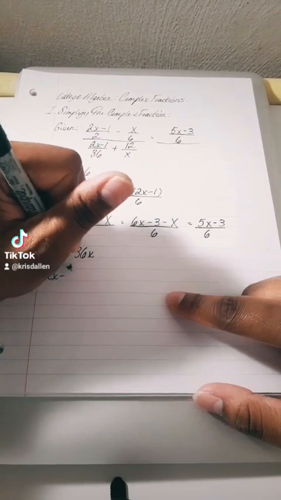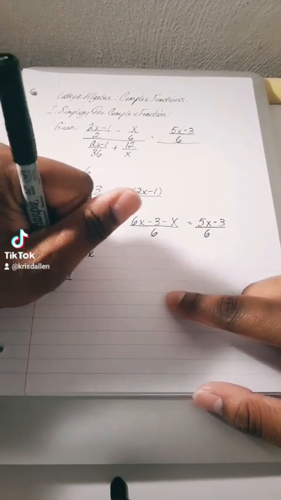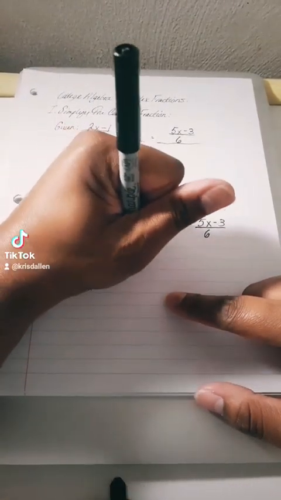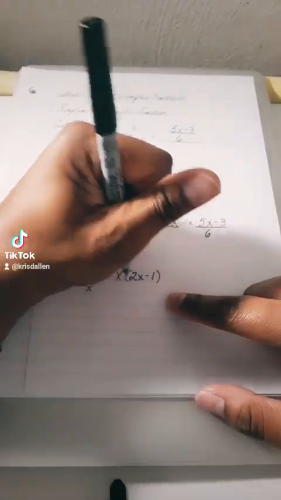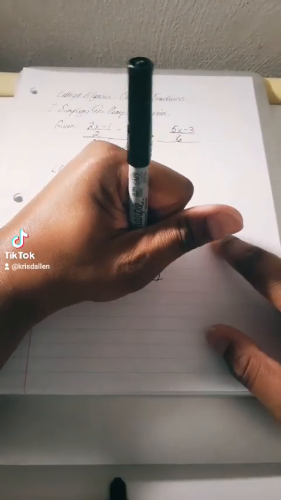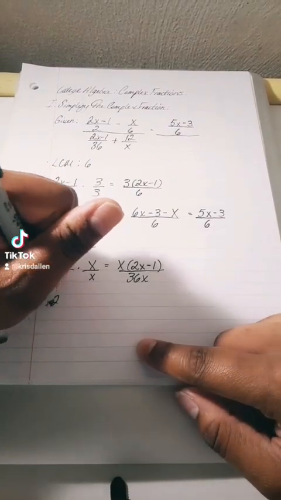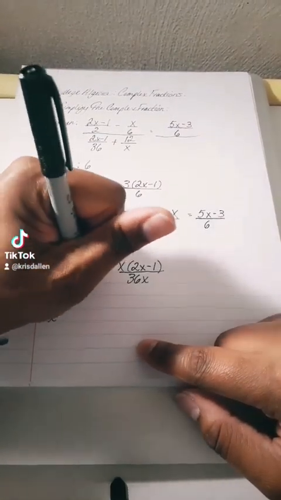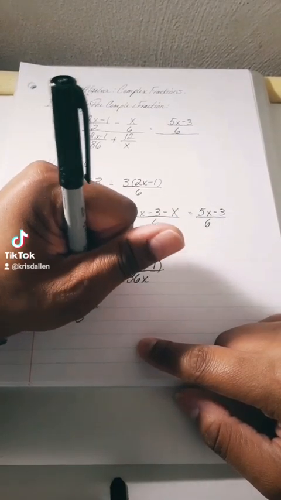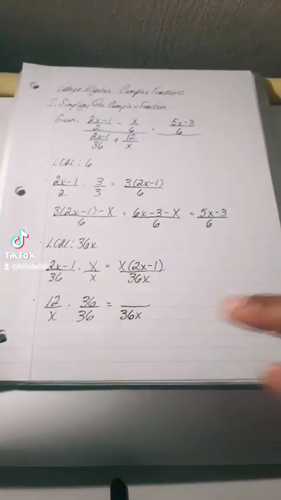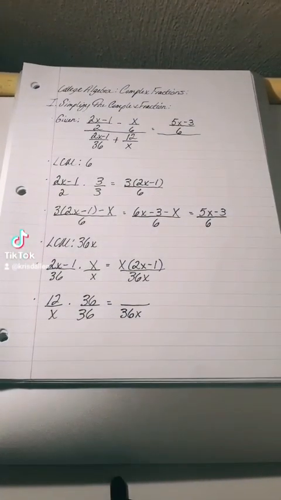So we'll have (2x - 1)/36. Let's multiply by x over x. If we do that, we'll simply get x times (2x - 1) all over 36x. Similarly, for the second fraction, we've got 12 over x. Now we'll need to multiply the numerator and denominator by 36. If we do that, obviously we know we're going to get 36x down here. I don't know what 12 times 36 is off the top of my head, so I'm going to work that out. That's 12 times 36, which is 432.